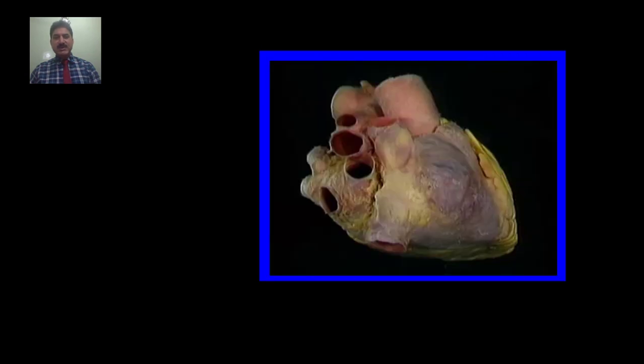What are the various structures seen in this wet specimen? A represents the superior vena cava, C represents the inferior vena cava, B represents the right ventricle, D represents the left atrium. Here you can see the openings of four pulmonary veins. The arrow represents the atrioventricular groove on the right side, which contains the right coronary artery and small cardiac vein.